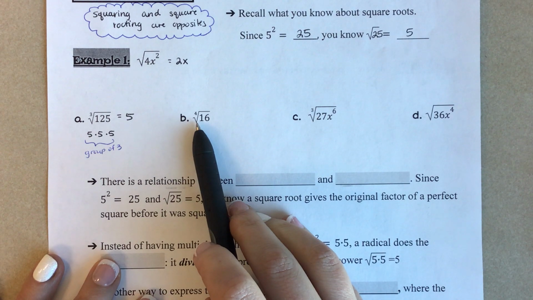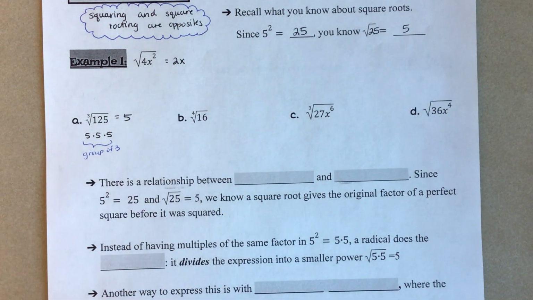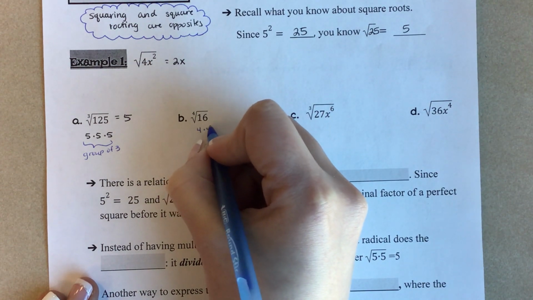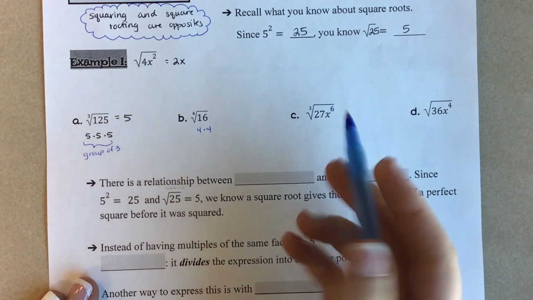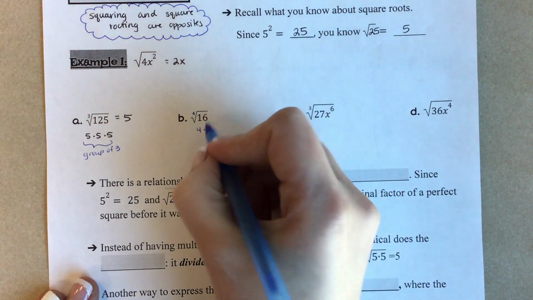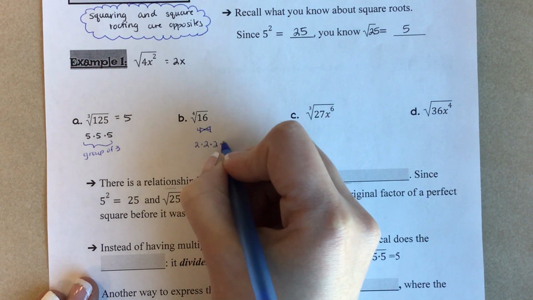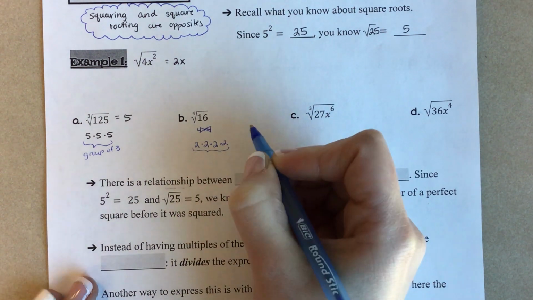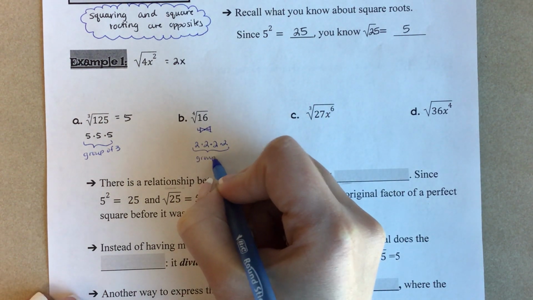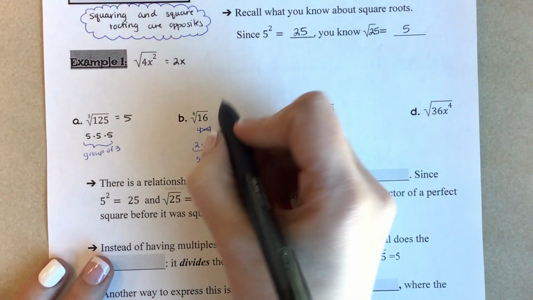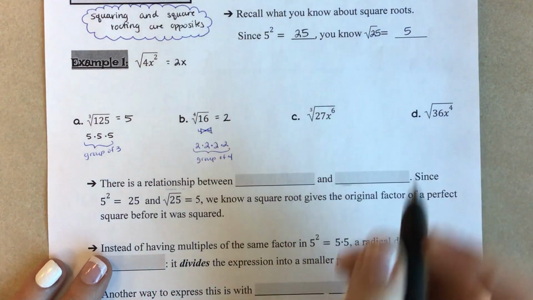What multiplied by itself 4 times is 16? Well, it can't be 4 because 4 times 4 is 16, but there's only 2 there. But if I do 2 times 2 times 2 times 2, there's my group of 4, and it's the same number repeated. So the 4th root of 16 is 2.